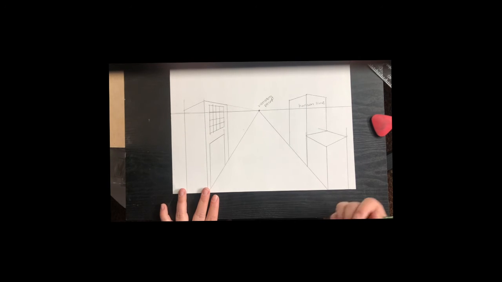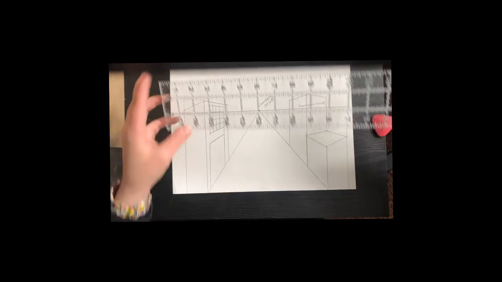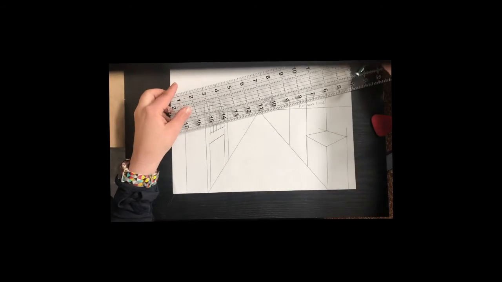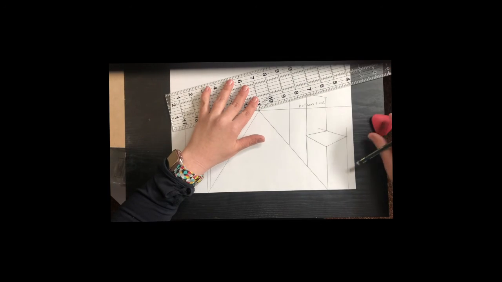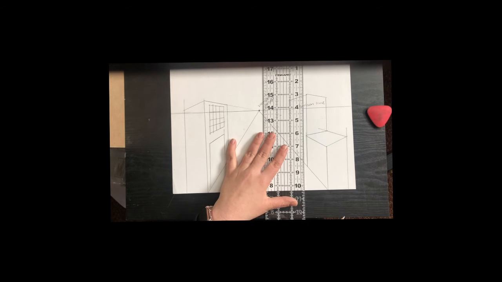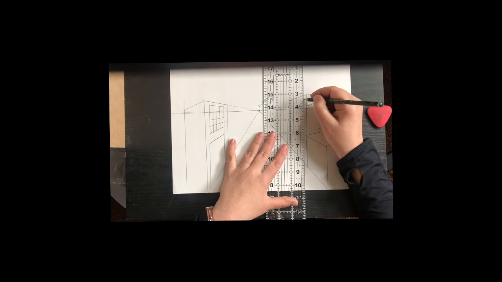So you can also include signs on your buildings if you want to. Let me show you really quickly how we could do one with a sign on it. So again, let's do the vertical lines first because they're always straight up and down.